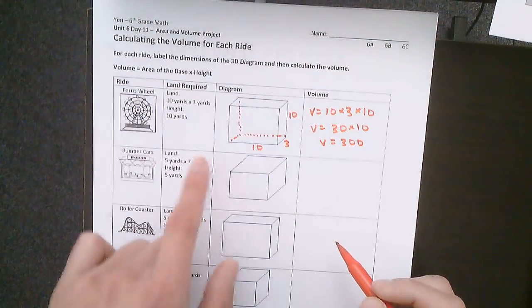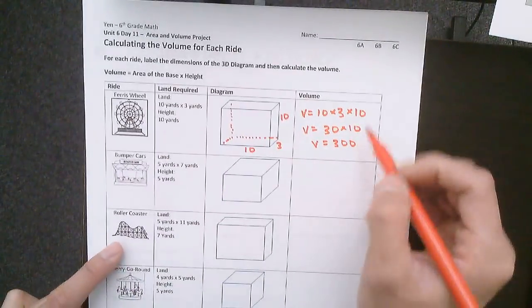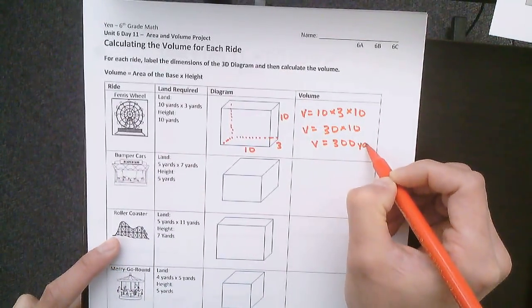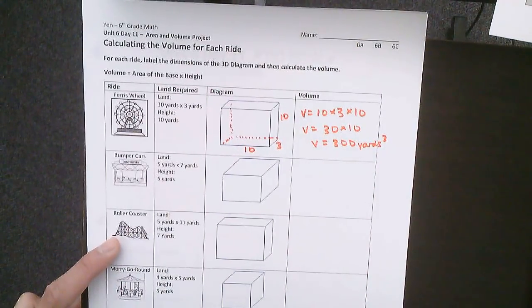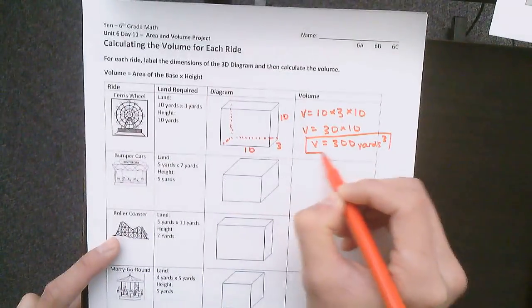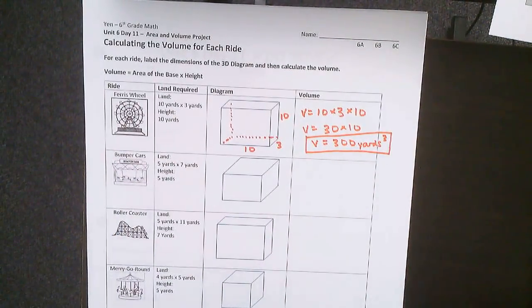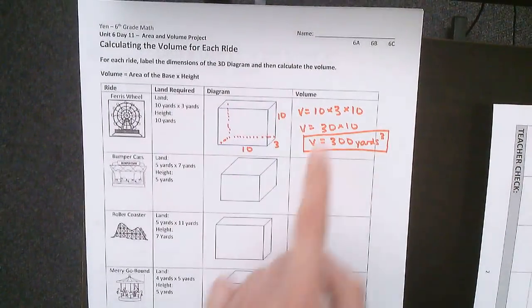So the volume of this ride, the full space that it takes up in 3D, is 300, and it's yards. And since this volume is yards cubed, or cubic yards, with a 3 at the end. So that's what you're going to do for the rest of these. Label the 3D diagram and then calculate the volume.